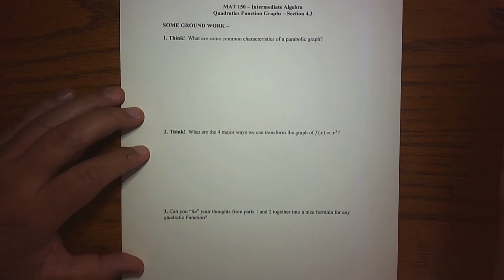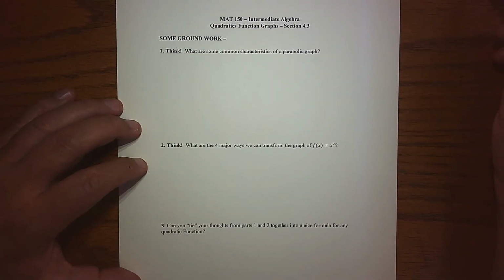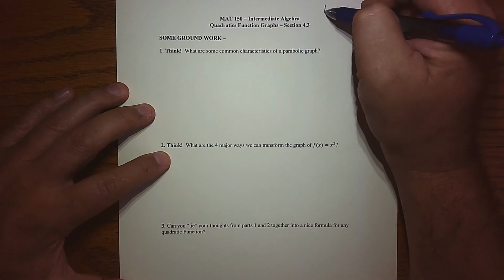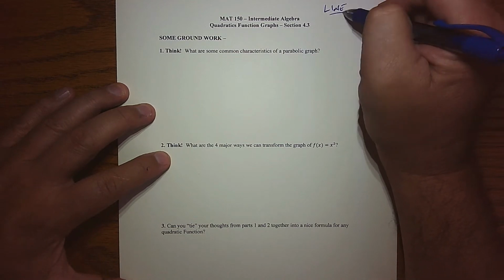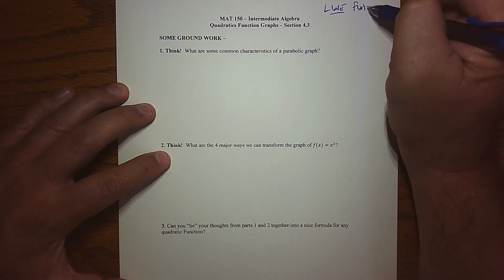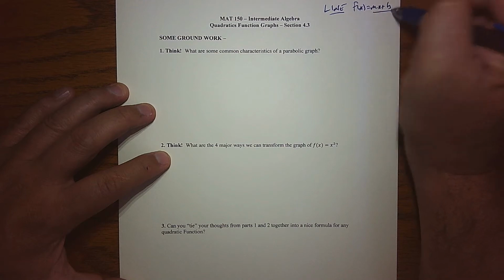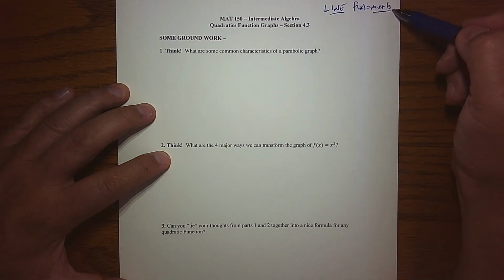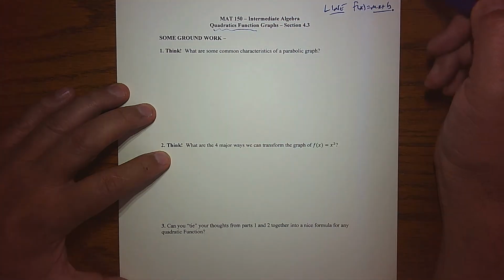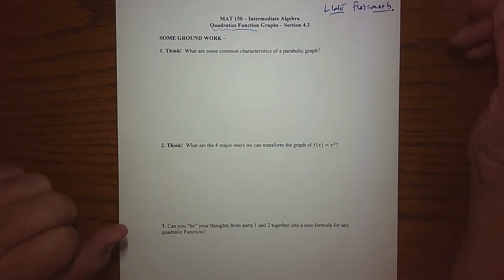All right, you guys, so we're now into section 4.3. We've been concentrating a lot on lines, f of x equals mx plus b, and we're able to do quite a bit. We're able to graph very easily from this line form, do some applications from this line form, and that's pretty much what we're going to try very hard to do with quadratic functions. So let's go ahead and get started.